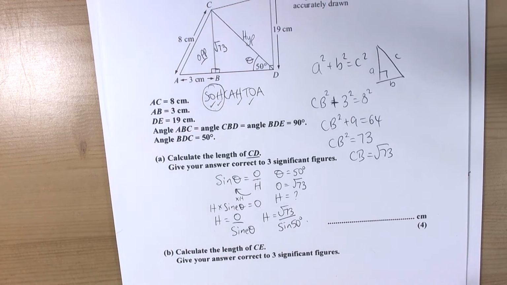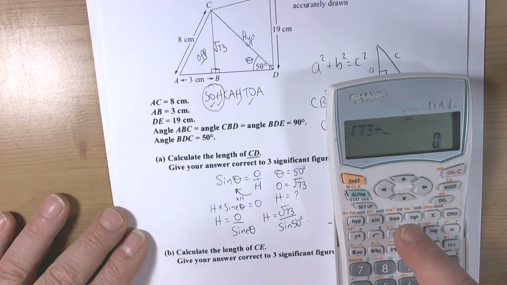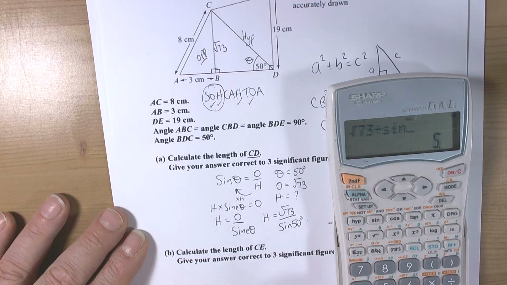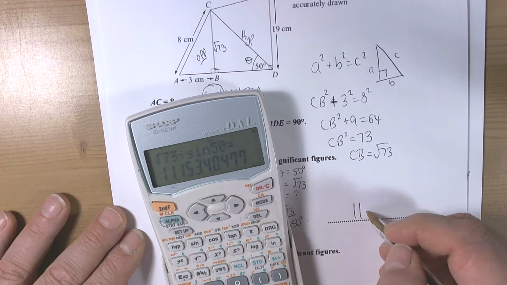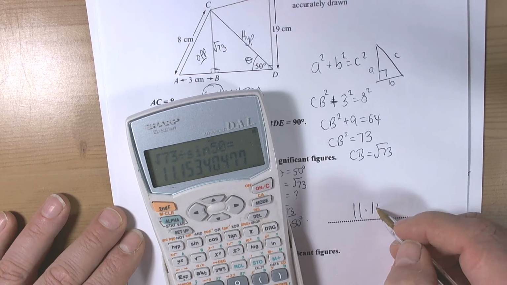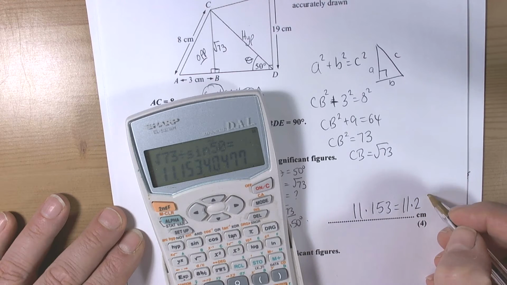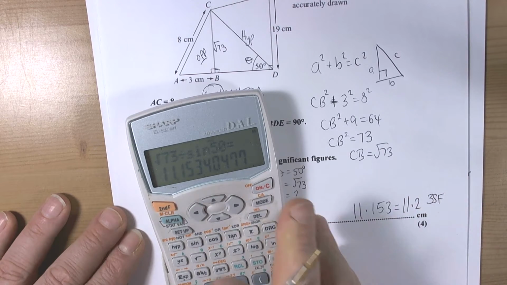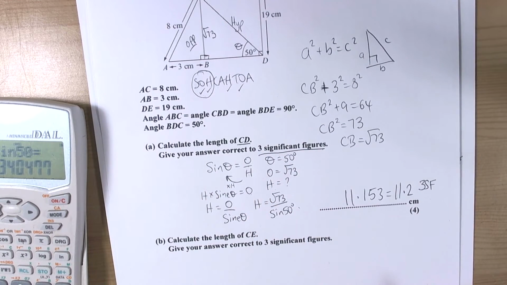So we get our calculator, we make sure it's in degrees mode, and we put that in. So the root of 73 divided by the sine of 50 equals 11.153, which equals 11.2 to 3 significant figures. Okay, because we recognise the question when we look back at it, it says 3 significant figures.